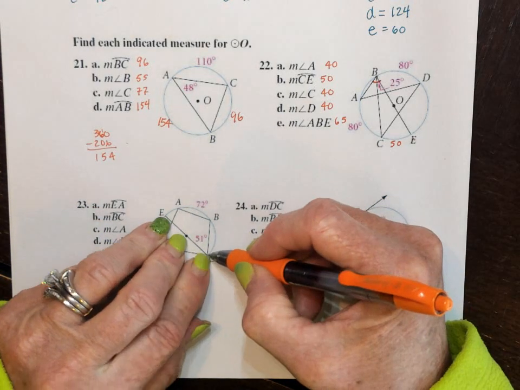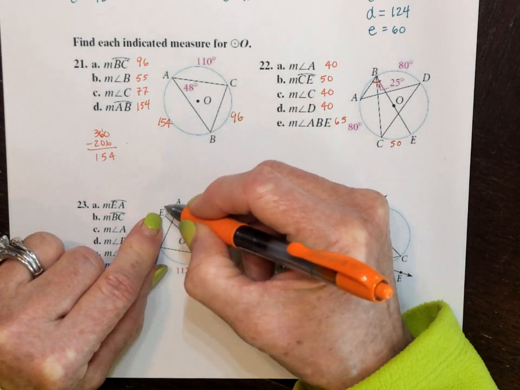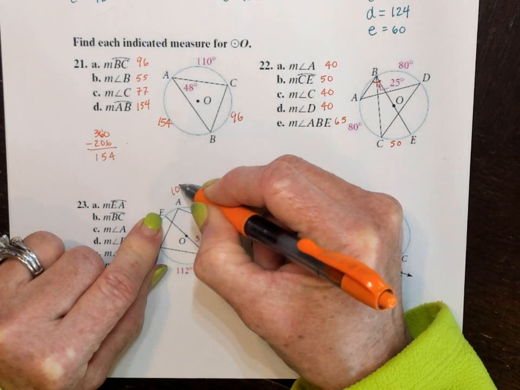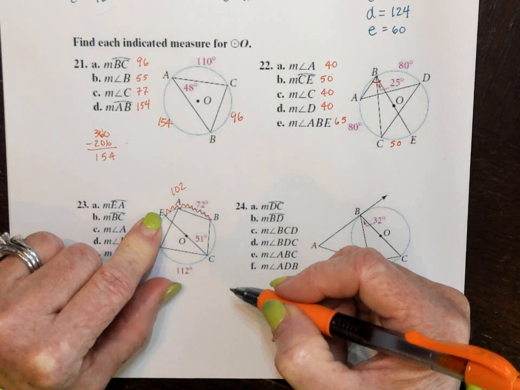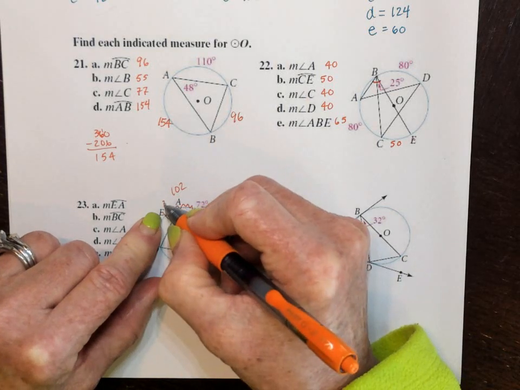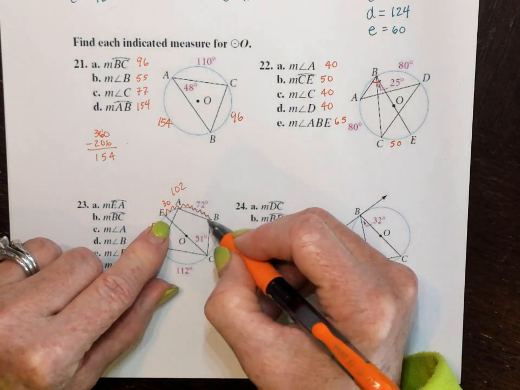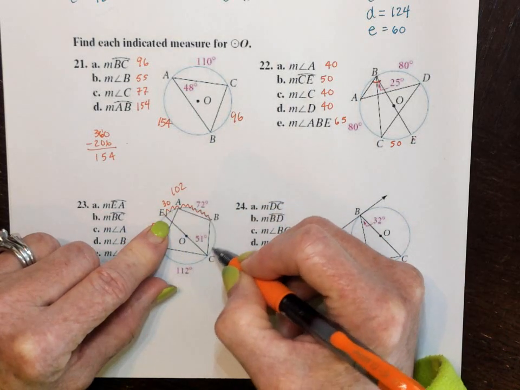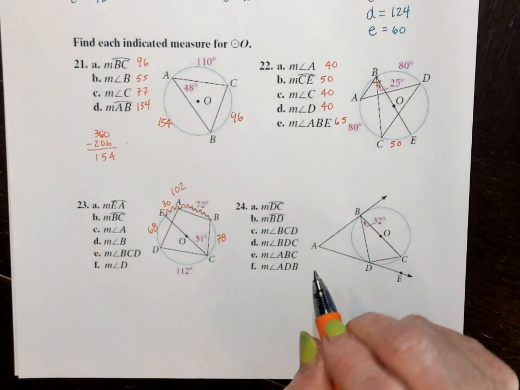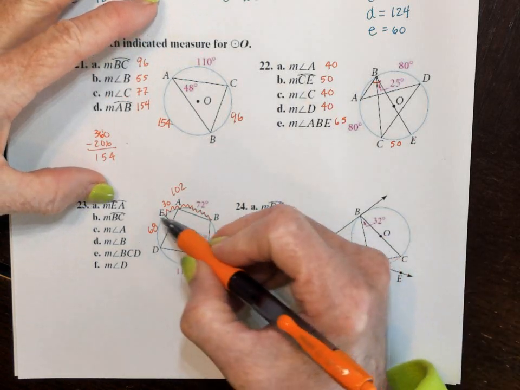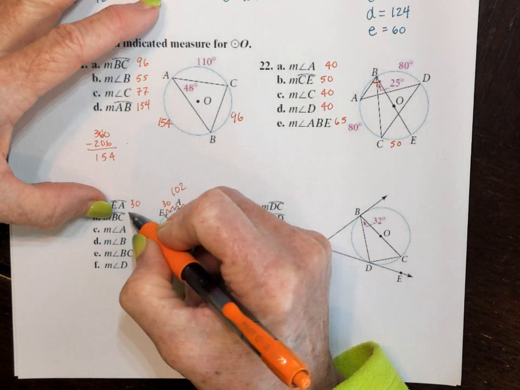Top half, oh, you know what? I could use this angle right here, 51, which makes all of this 102, all the way out to there. 102 minus 72 makes this one 30, that bit. And then that's 102, that leaves 180 minus 102, 78 for this one. All right, let's see if we can answer these questions. Arc EA, 30, got it. Arc BC, 78.